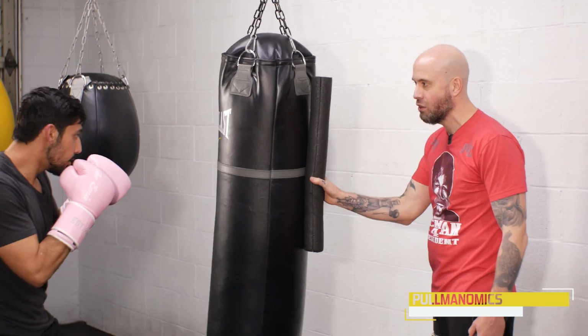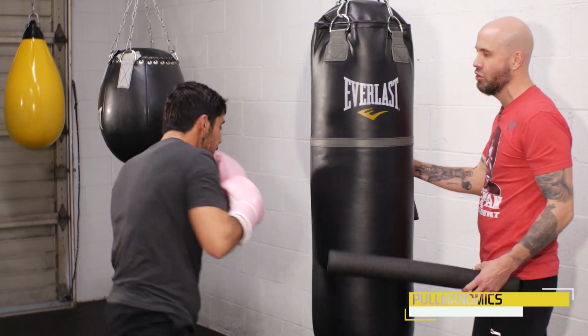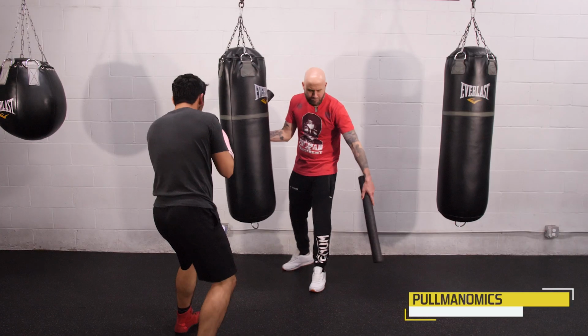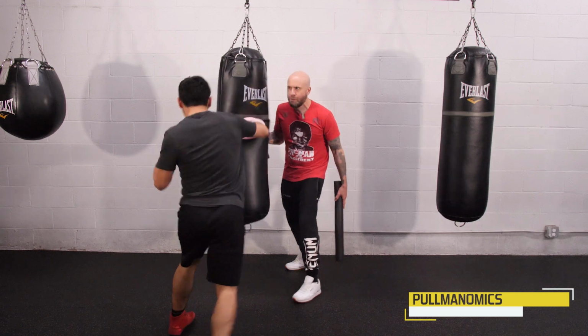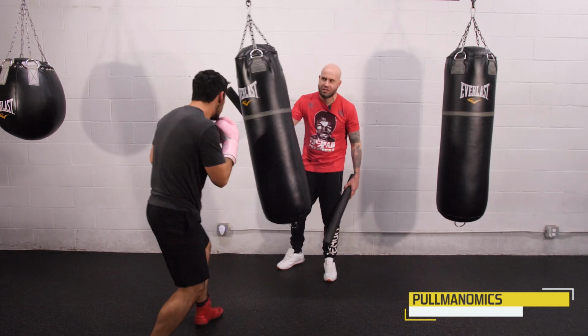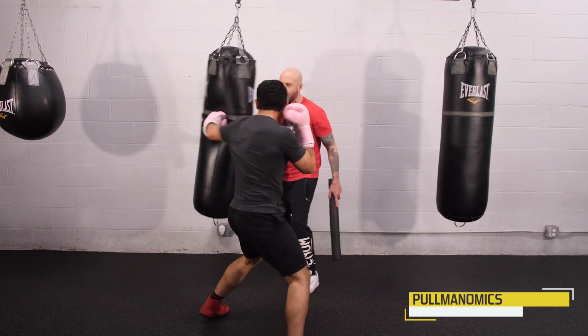This time he's going to do it with the roll. Bang, bang, bang, beautiful. Real good basic footwork and basic angle creation using head movement and footwork. Go, roll, bang, bang. Good. Now he's going to slip. Bang, bang, bang. Beautiful.